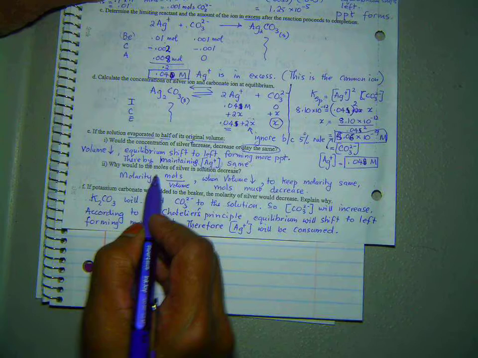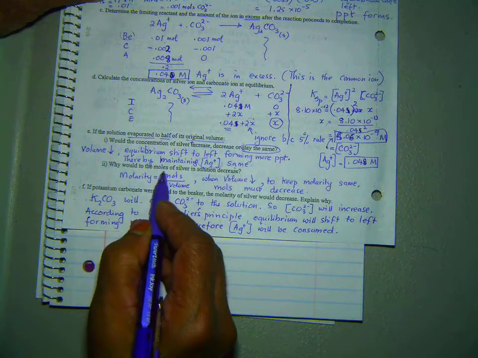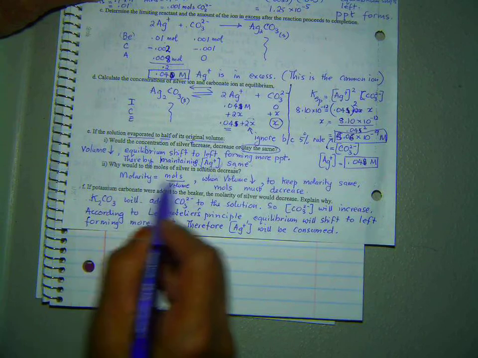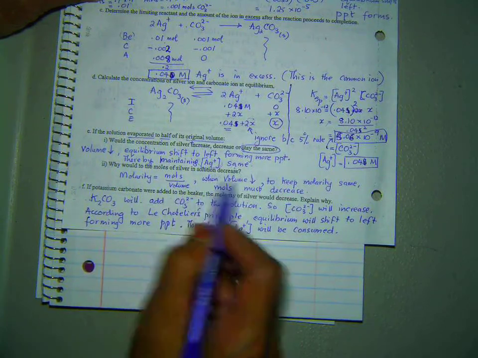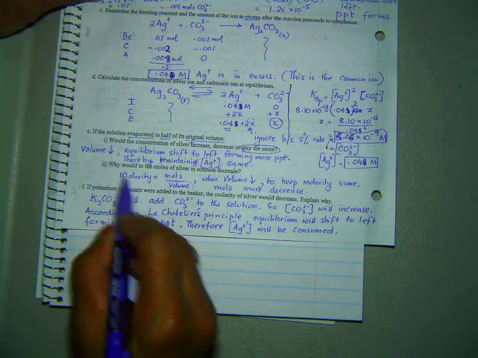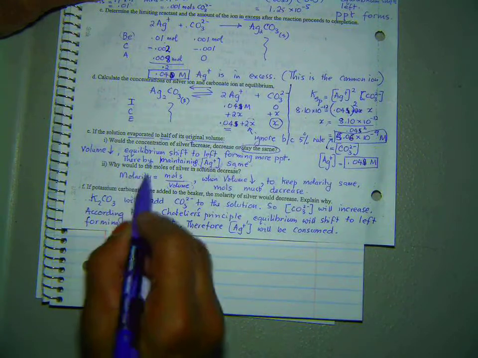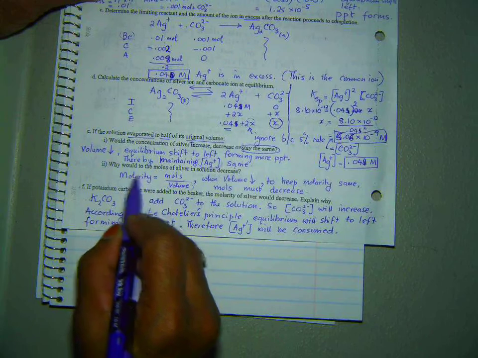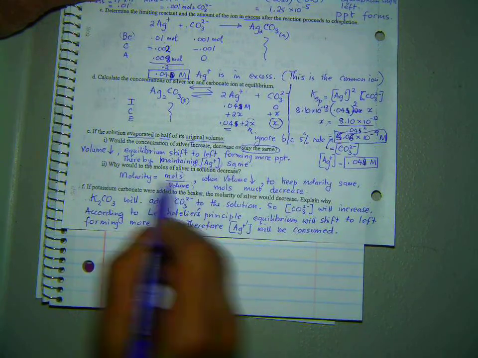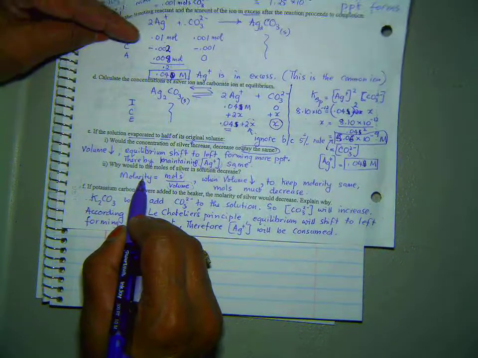Now, why would the moles of silver in solution decrease? The molarity is moles over volume. So when the volume is decreased, to keep the molarity the same, according to Le Chatelier's, moles must decrease to keep the molarity the same.